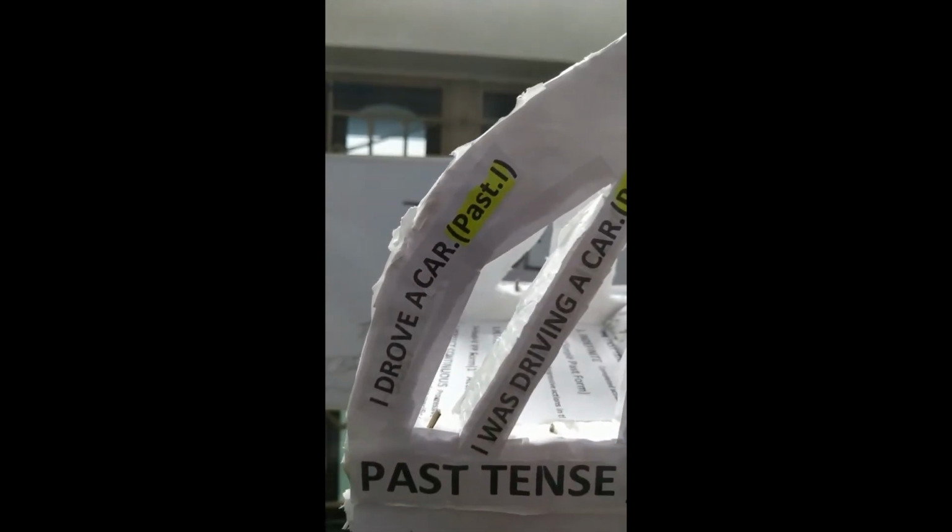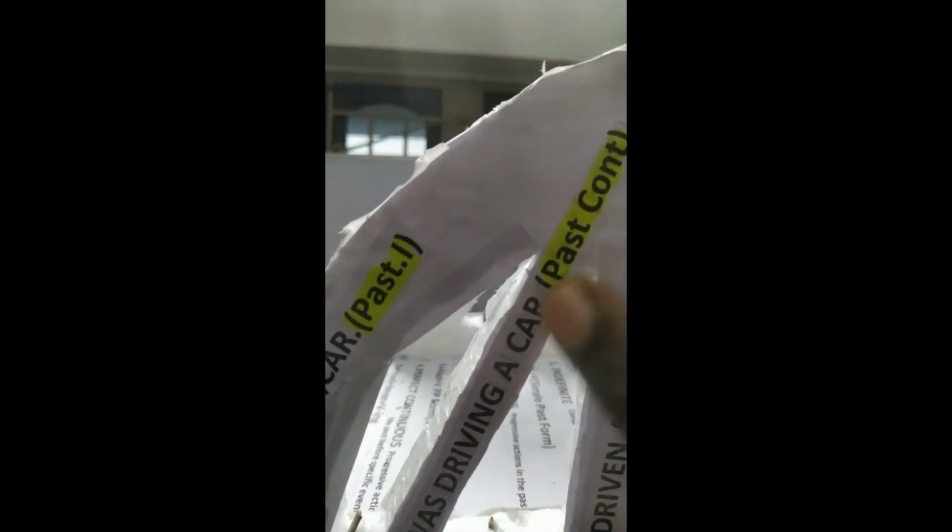Next part is the past continuous tense. Here is a sentence: I was driving a car. See, here I have used the continuous form of the verb drive, driving.